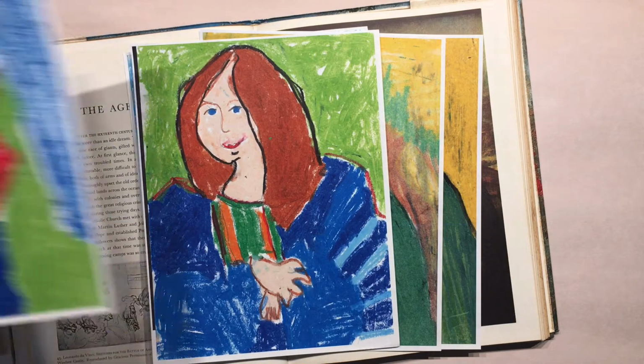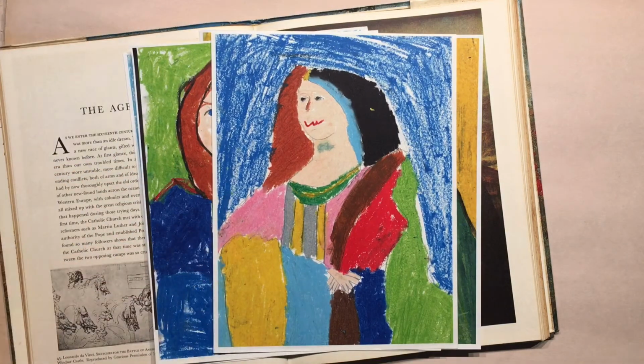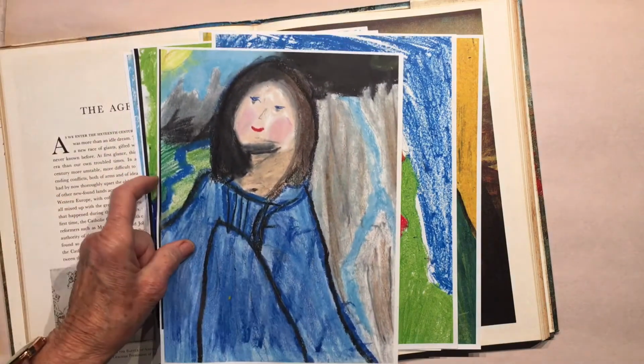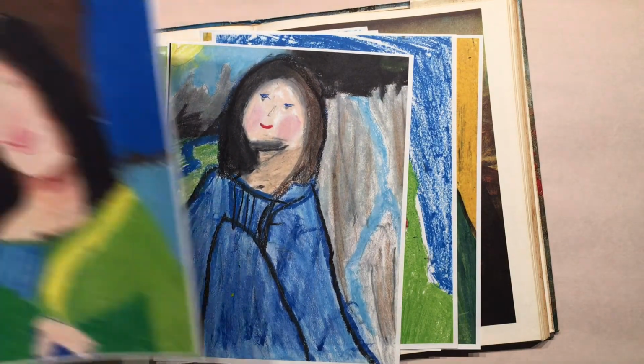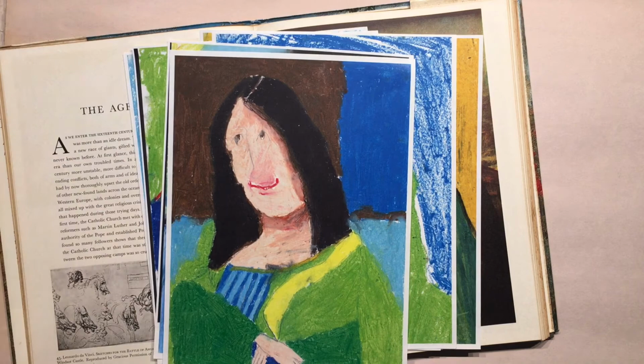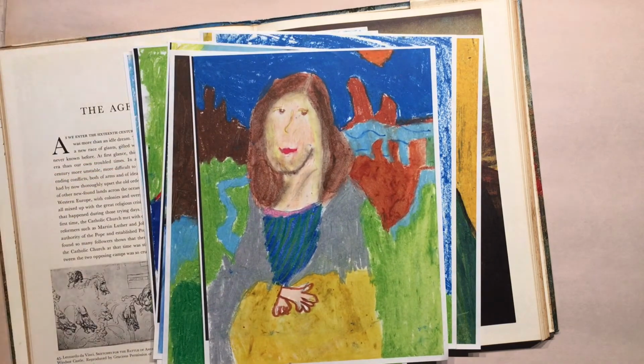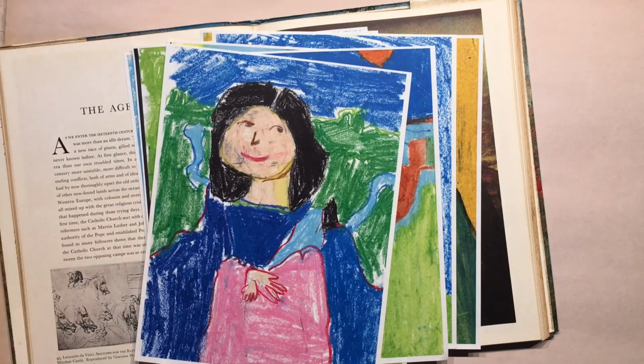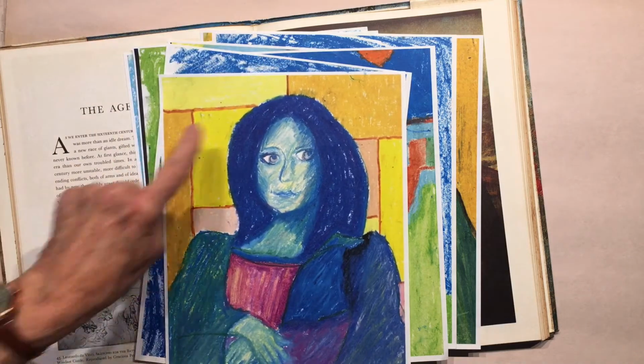And these were all done with oil pastels to give it a painterly look, which is really nice. Look at all the different sizes and shapes and colors. You get to color this any way you like after we do the drawing exercise. You can see how wonderful these are. A modern background.